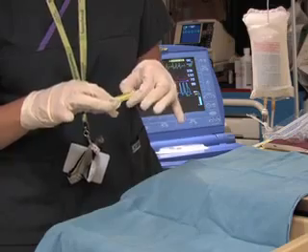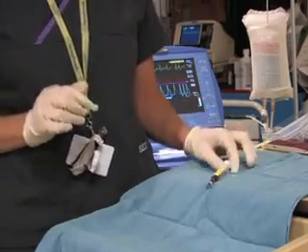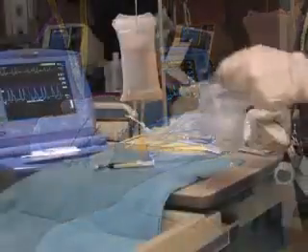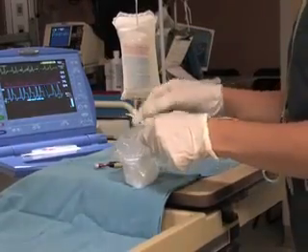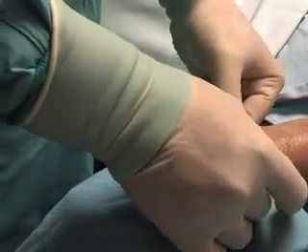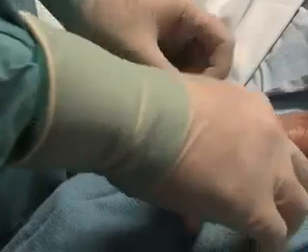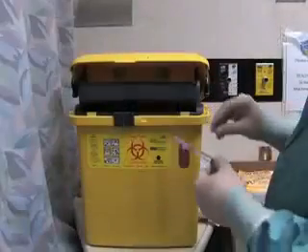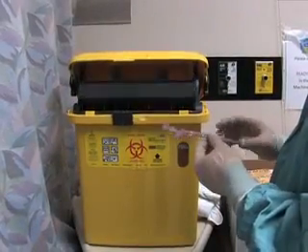Ensure that the syringe is labeled with the patient's name and unit number. Place the entire syringe in the bag of ice if transport to the lab is required. After pressure has been applied to the puncture site for 5 minutes, affix the gauze with some tape. Dispose of all sharps in the designated sharps containers.